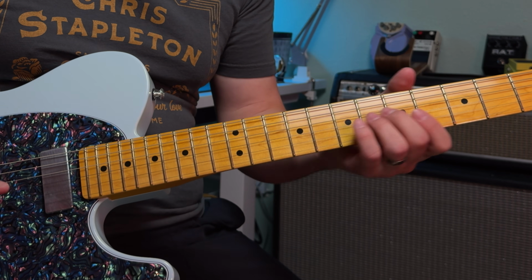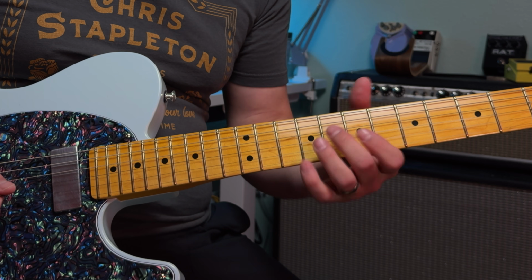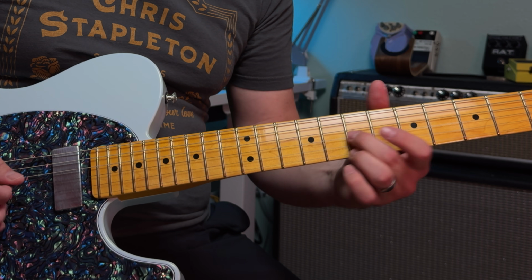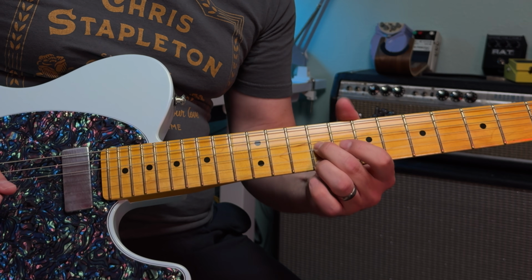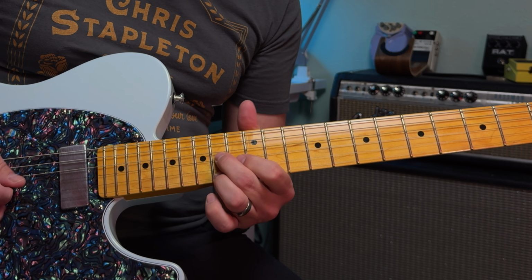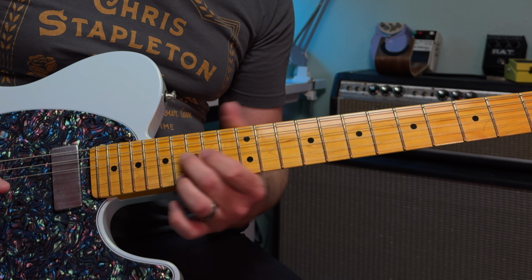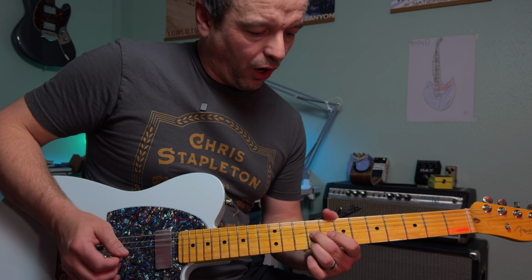All right, now we're gonna add another wrinkle. So when you're in those minors, do a chromatic build up instead of just going, go. So let's try that. And so that's it, you're just going all over the place.